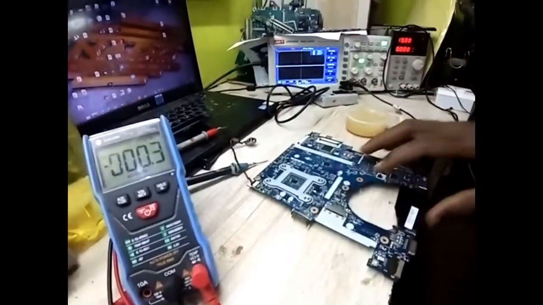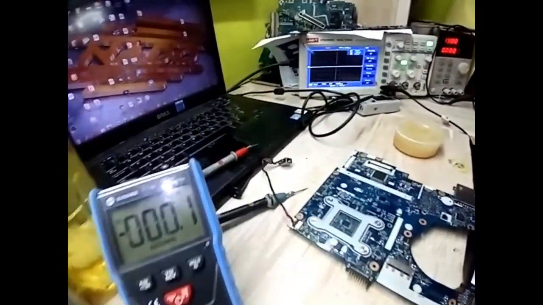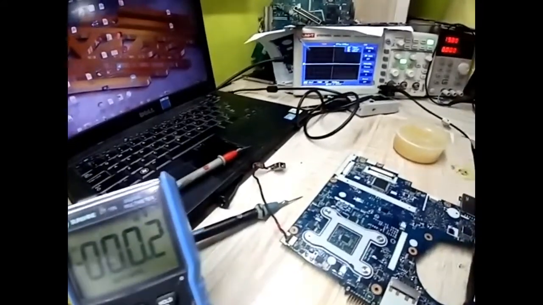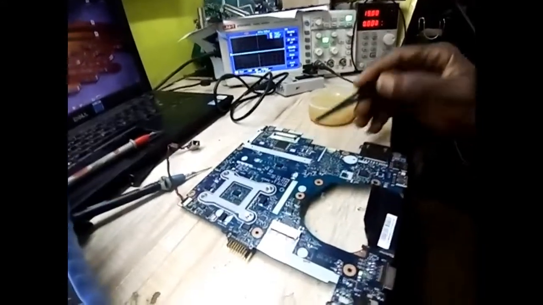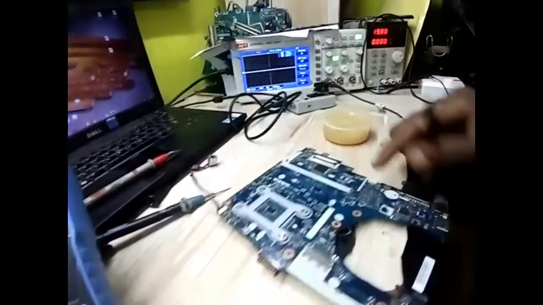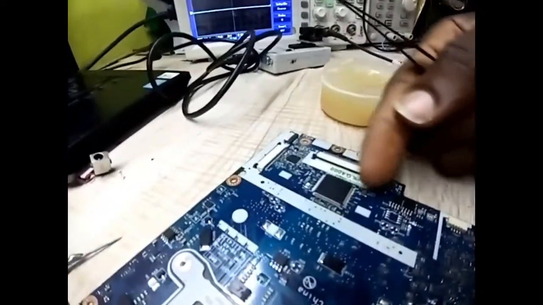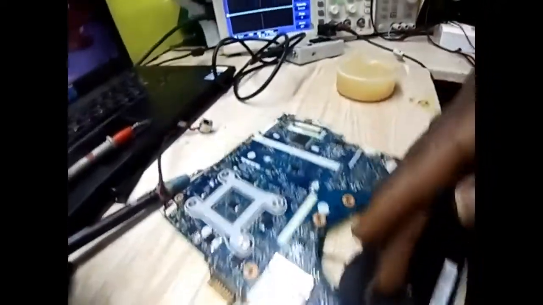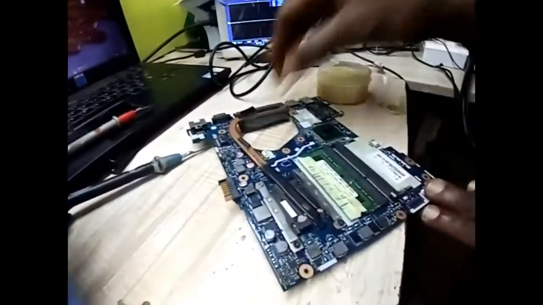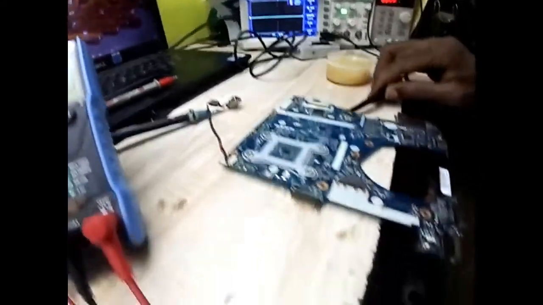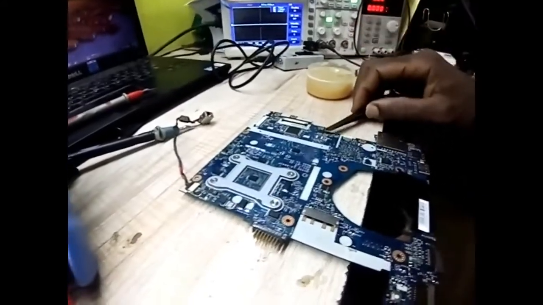Here's my picker. Now we have two BIOS here. Since this one is closer to this one, this should be for EC BIOS, and this one closer to the PCH here is going to be for the main BIOS. So now what I'll do is I will program the BIOS. I mean the main BIOS, not the EC BIOS.